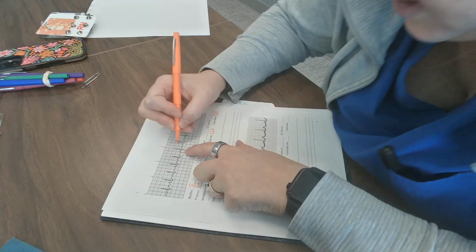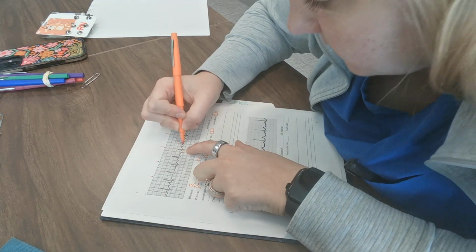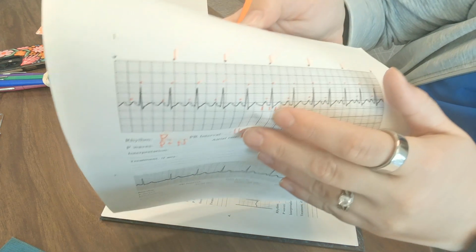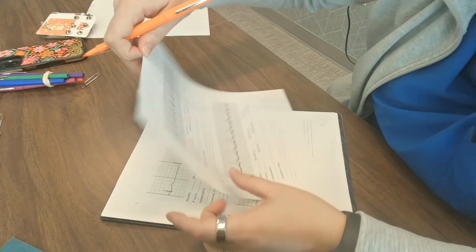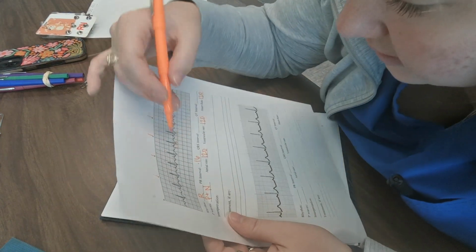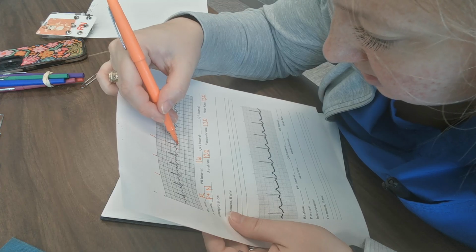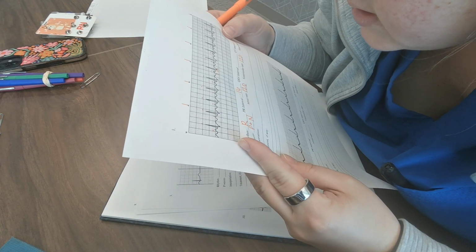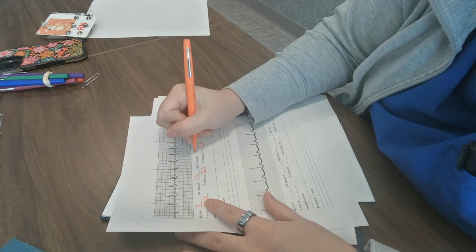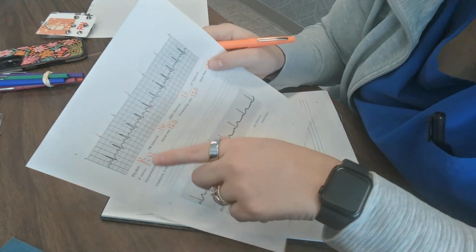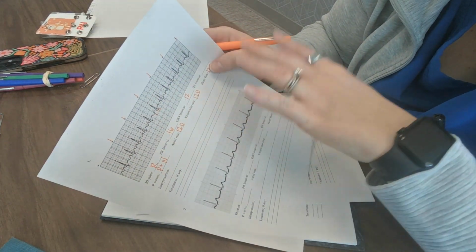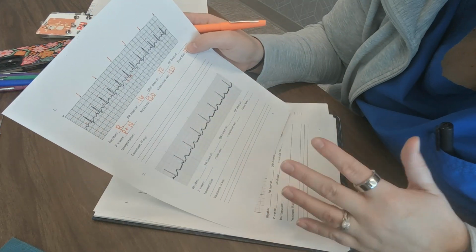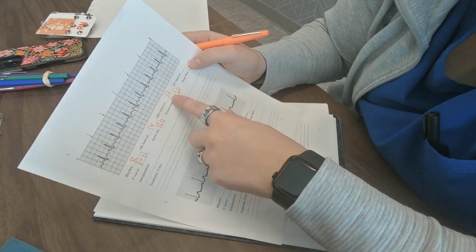Okay. Then my QRS goes from that point to here, just to where it gets back on the baseline. So you're going to calculate it. That is 1, 2, 3. So I'm going to say that's about 0.12. There are probably going to be other ones where you think it might be 4, or maybe 3.5. I'm going to give you some wiggle room, so I don't want you to stress about that.